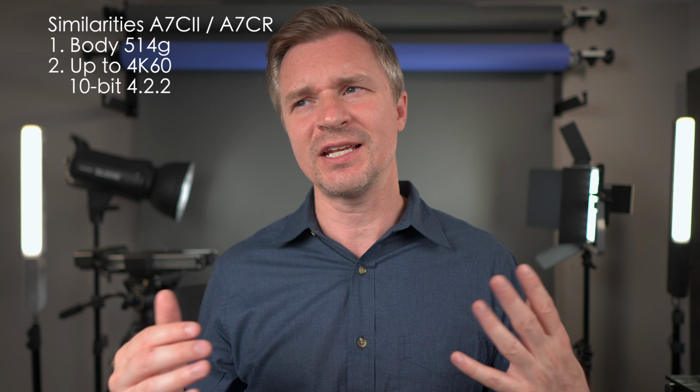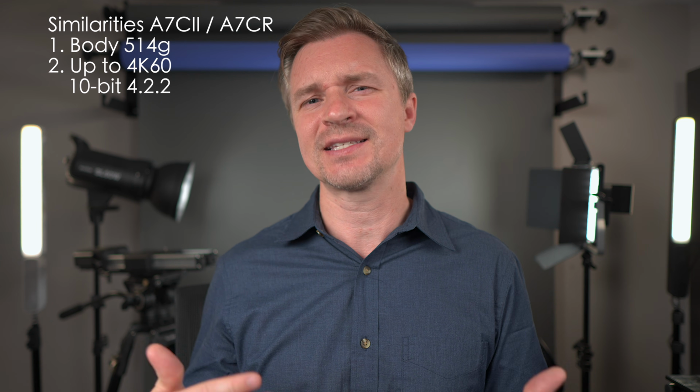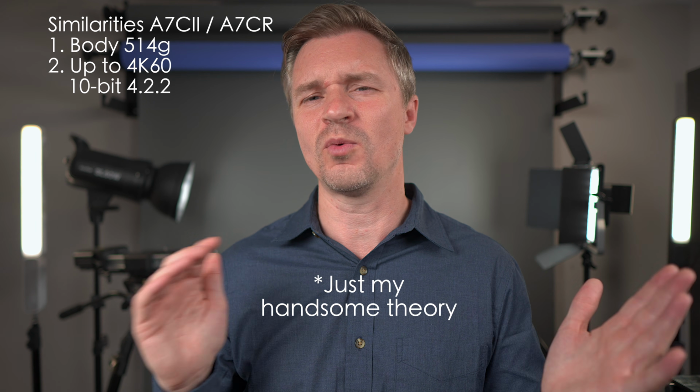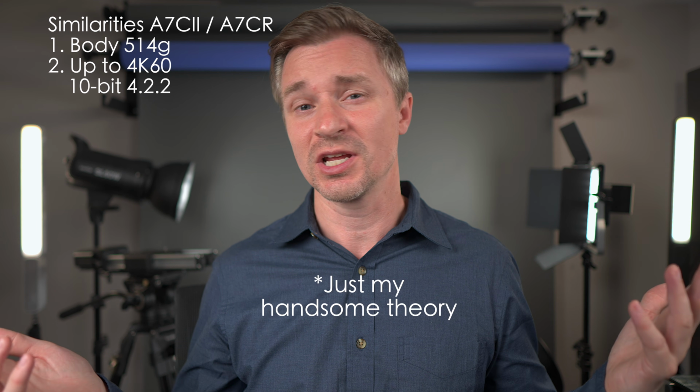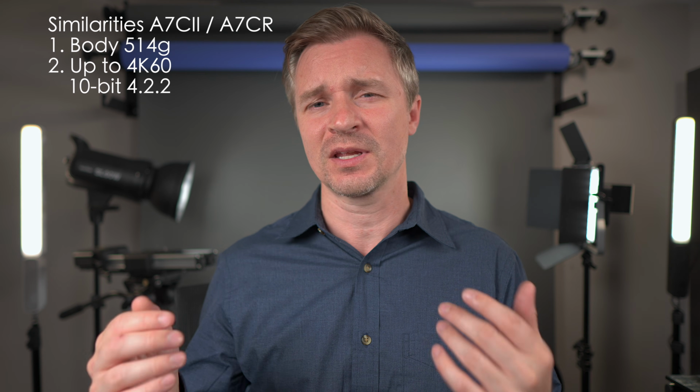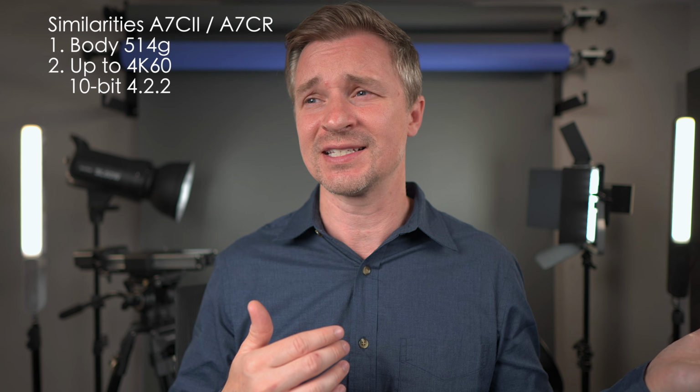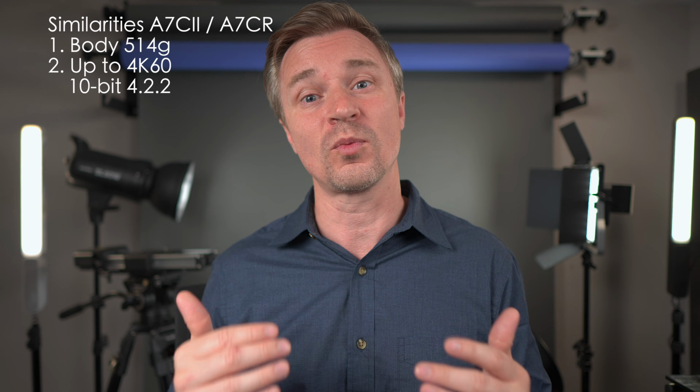The A7CR actually can't do 8K like the A7R5, and from what I can gather, that is a heating issue, so they don't want to give you the option of doing the 8K because I guess it just doesn't work in this smaller body, but you can still get up to 4K 60, and as well you can get that on the A7C II, but they do it in different ways. I will discuss that when we talk about the differences.